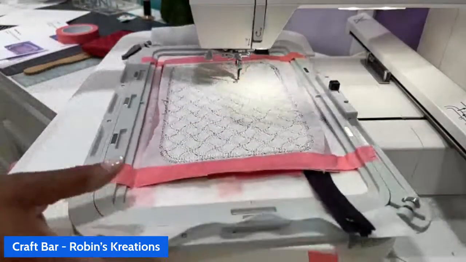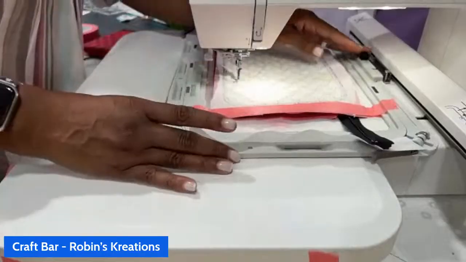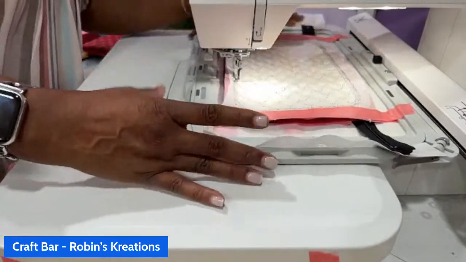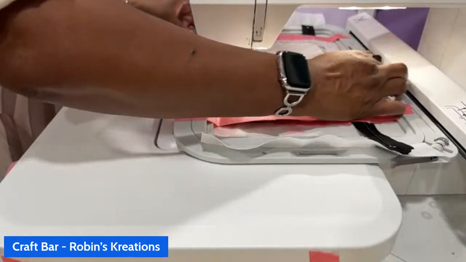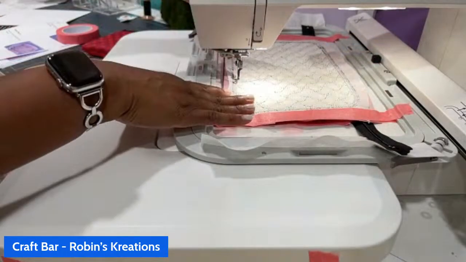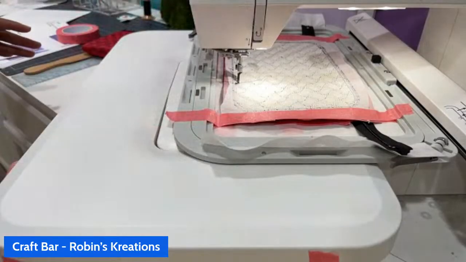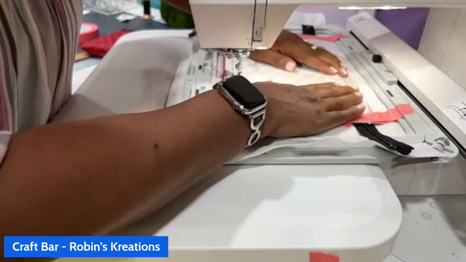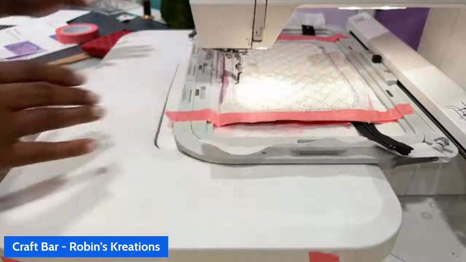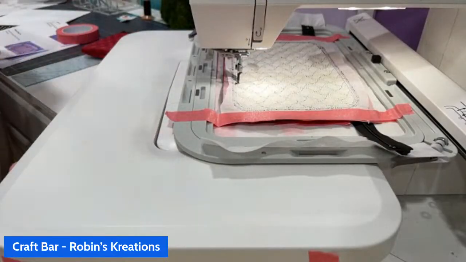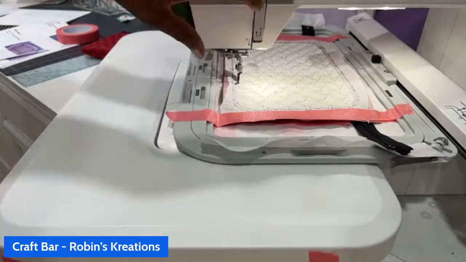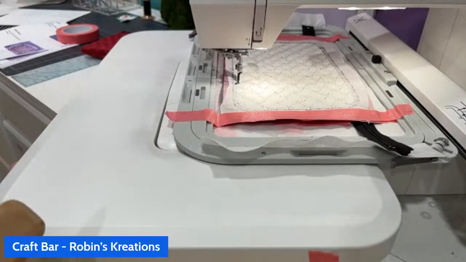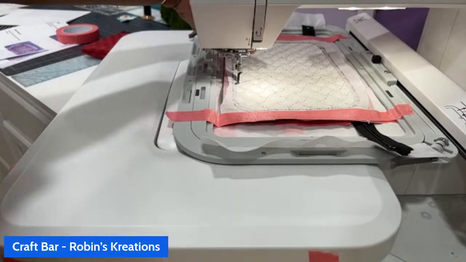Let me go ahead and rehoop her. Awesome. She's completely hooped. I'll put the presser foot back down. Zippers and tags and everything are out of the way. And we will get started. Press the foot down. I think I hit it twice.